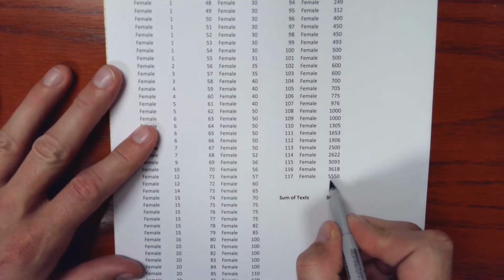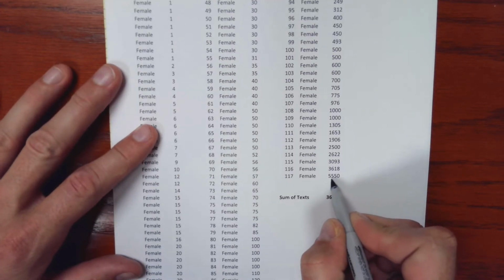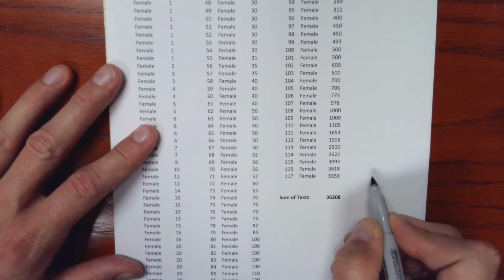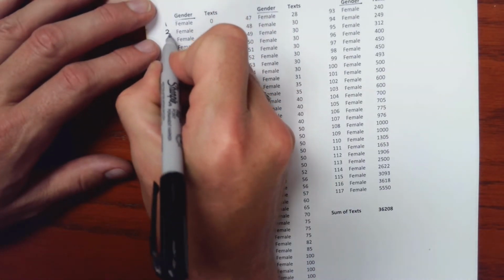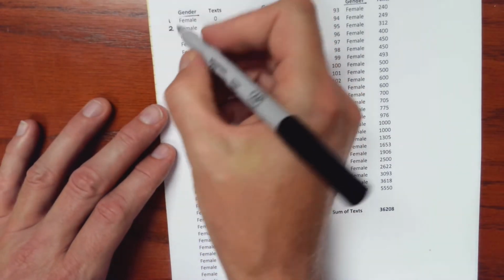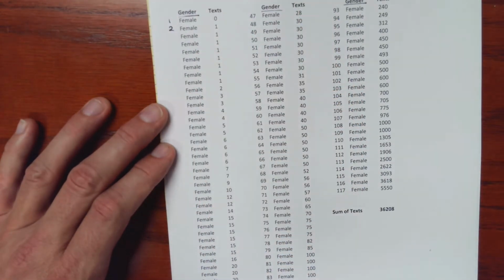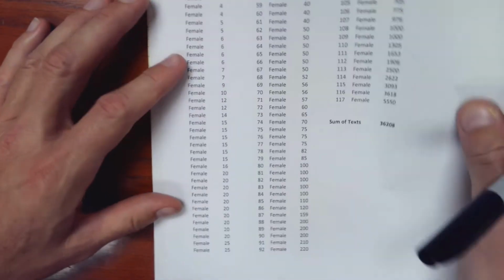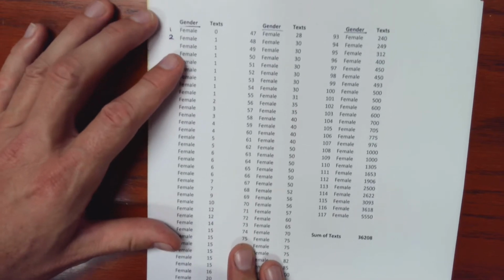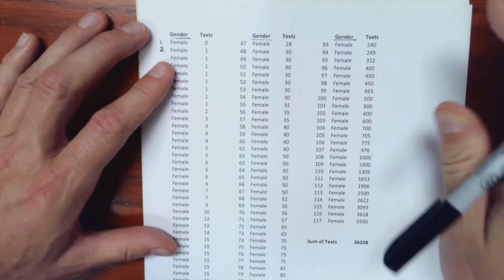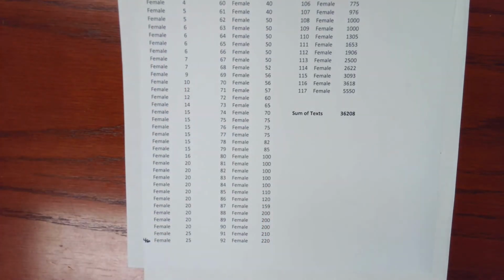and this last respondent said that they sent 5,550 texts in the last month. And I have these indexed. It's cut off there, but they are numbered 1 through the last one at the bottom, which would actually be 46, and then they start back at 47, and in total there were 117 respondents to the survey.